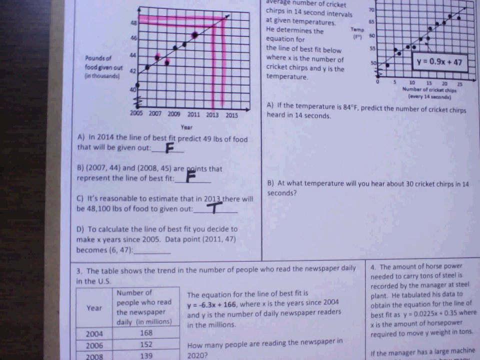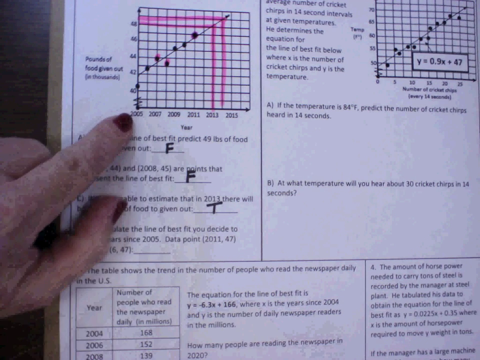I'm going to read it again. To calculate the line of best fit, you decide to make x years since 2005. Is that something that I can do? That I can say it's x years after 2005? That is correct. I can do that, because that's your y-intercept. So that would be your x equals 0.